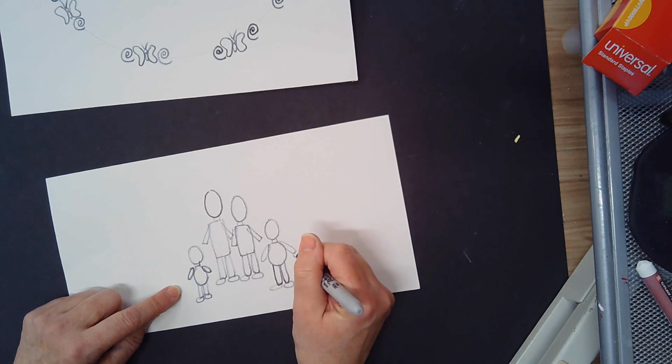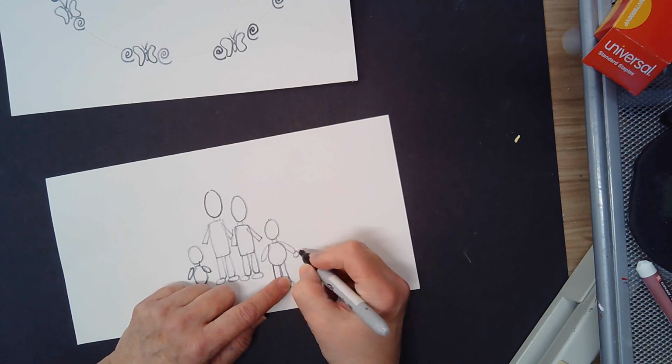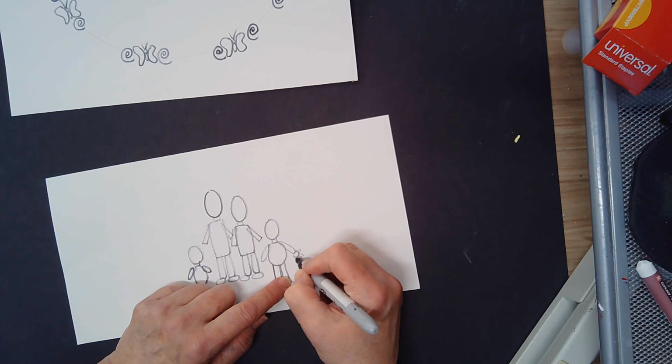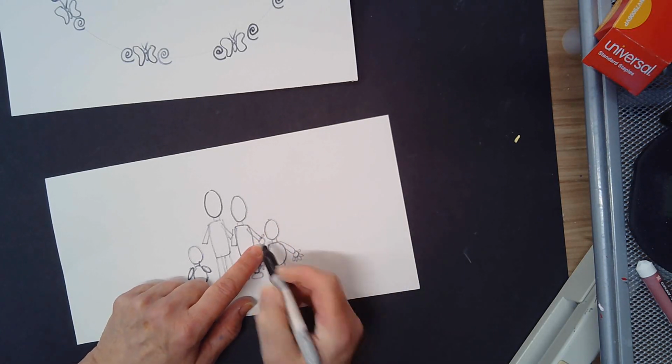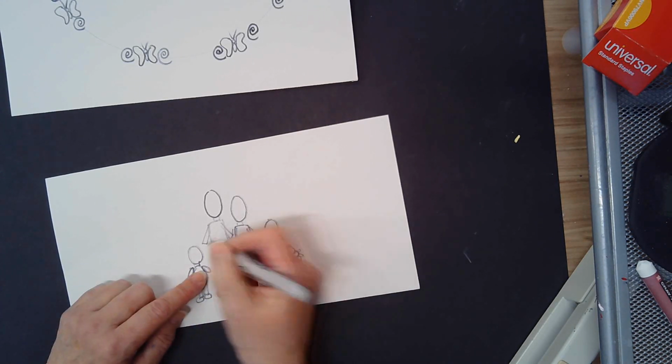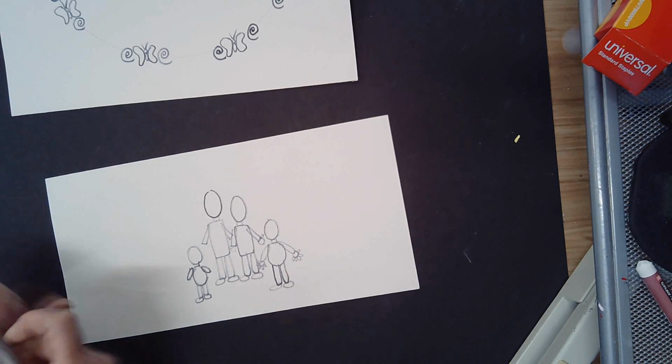Your hand could be a circle with little teeny tiny ovals for the fingers, right? Circle and then oval, oval, oval, oval, oval. Or you could just do like a circle and a thumb if you just want to make like a mitten shape. I have to switch again.